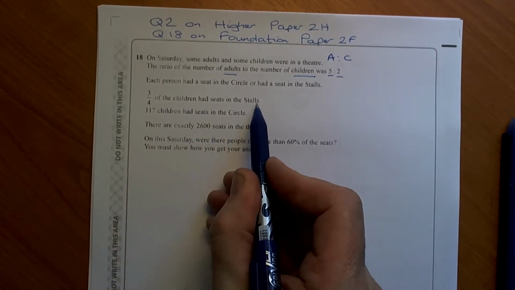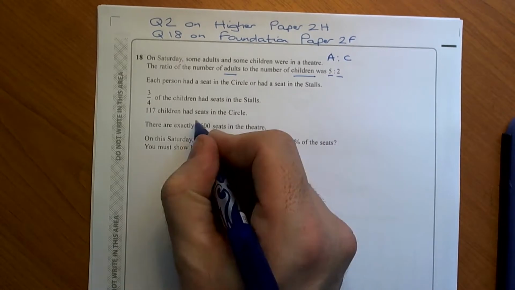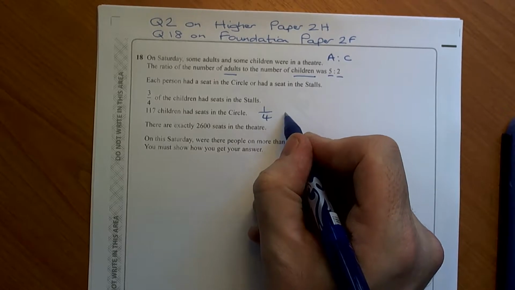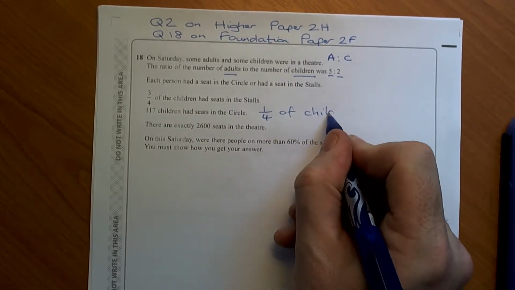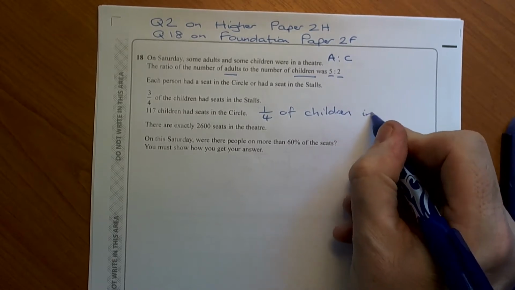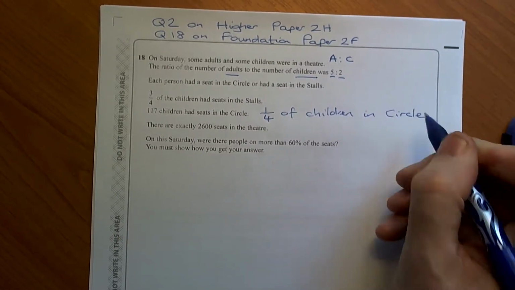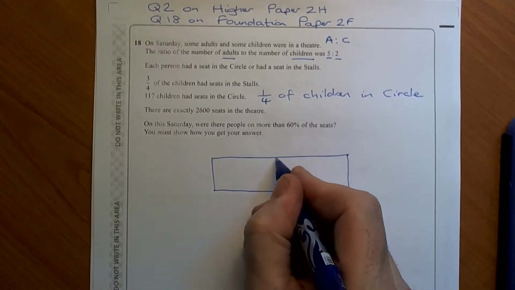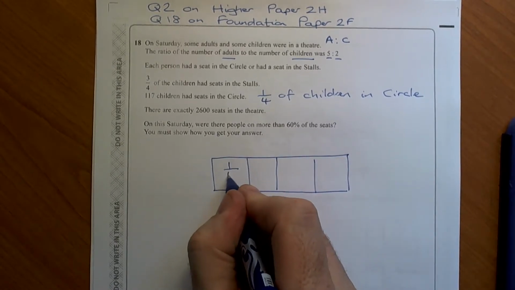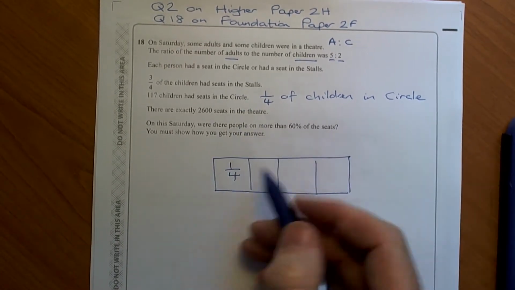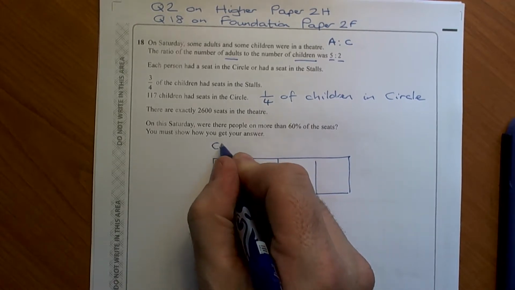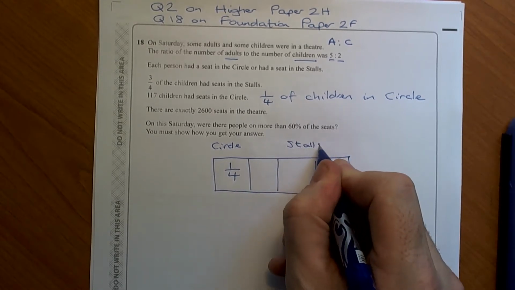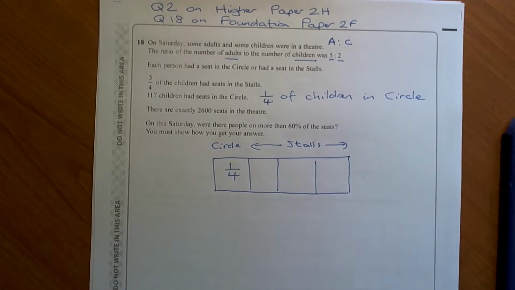3/4 of the children had seats in the stalls. So that means that the rest of them must have been in the circle. So it must mean that 1/4 of children were in the circle. So if you imagine this, if this is like a bar diagram explaining our children, 1/4 of our children were in the circle. So this is the bit here, and then the rest of them are these bits here in the stalls.